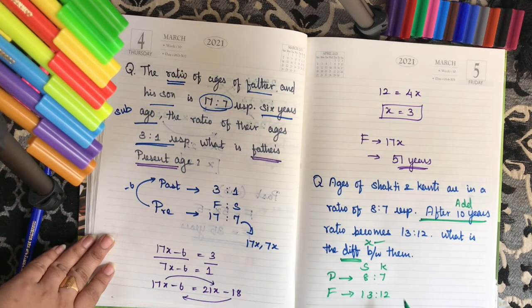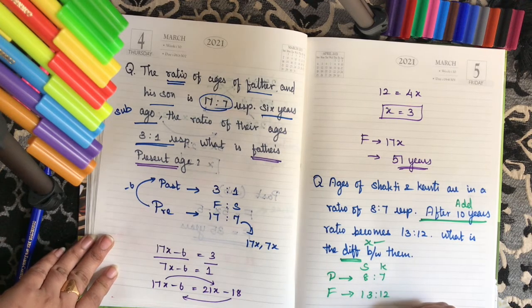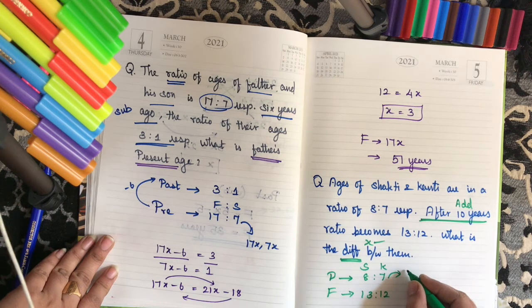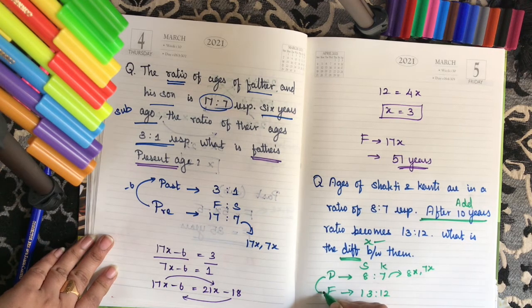Okay, so the difference is not same, so we need to write it in the equation form. I'm just converting this present age into 8x and 7x as numbers. Okay, so after 10 years means we need to add plus 10.